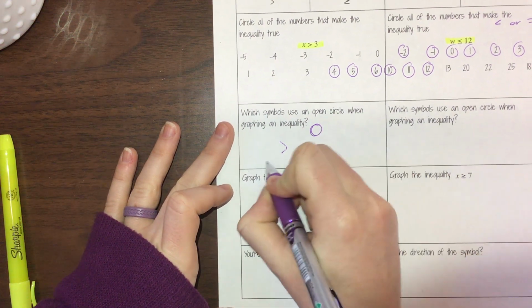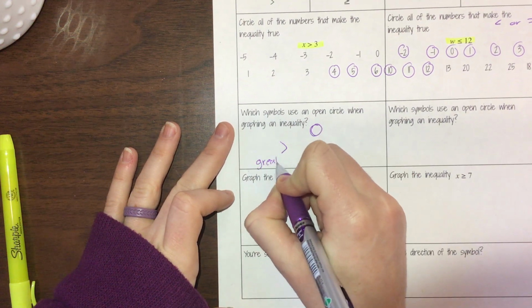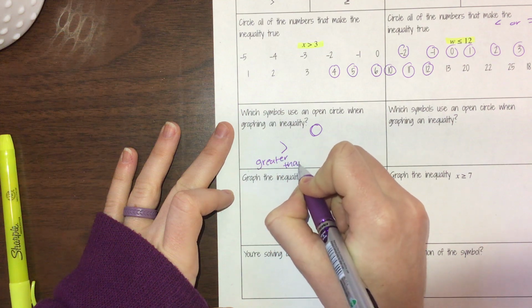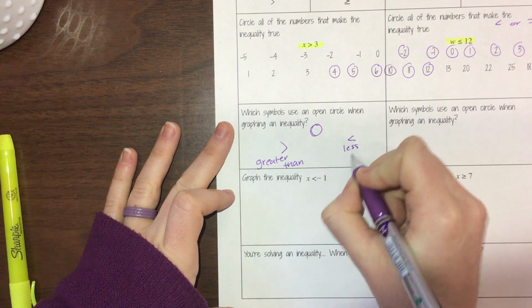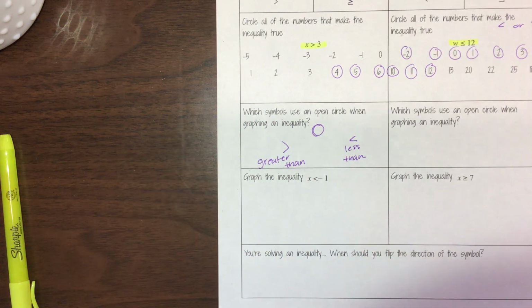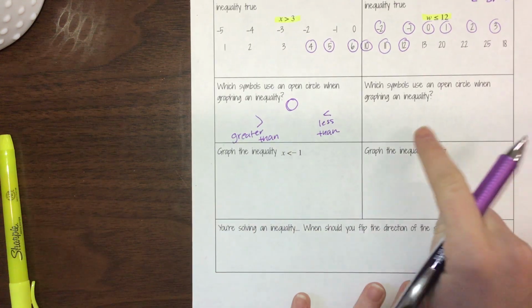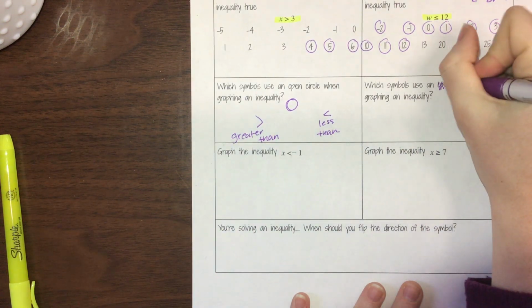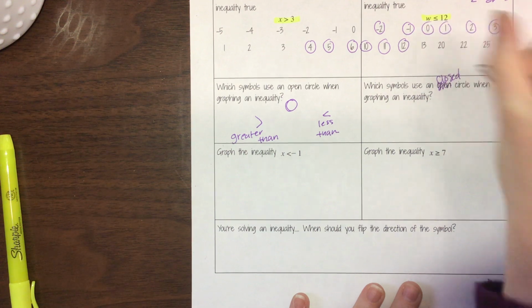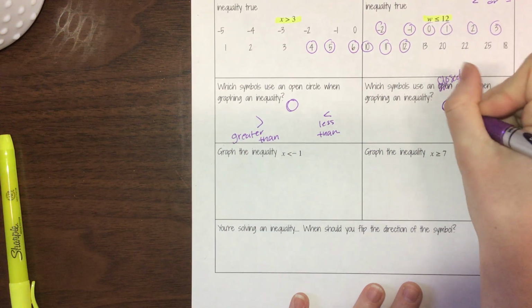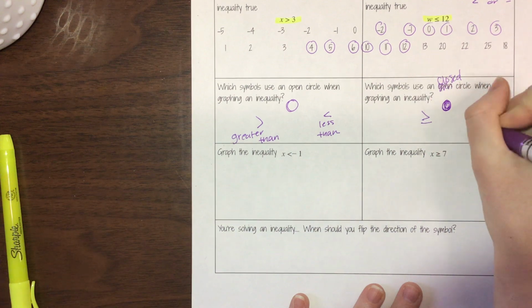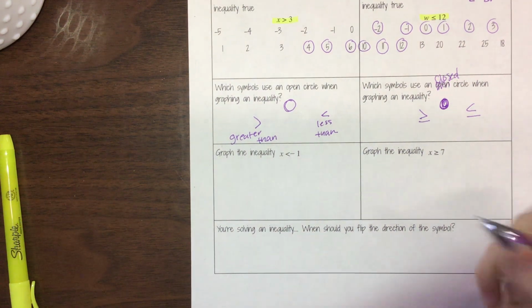So greater than or less than. Okay? Oh, this should say closed. So a closed circle, so you'll color it in, is if it has an equal to.